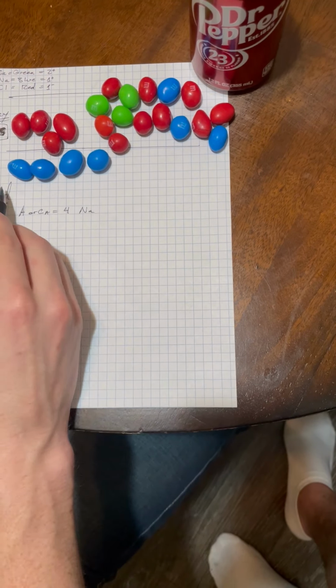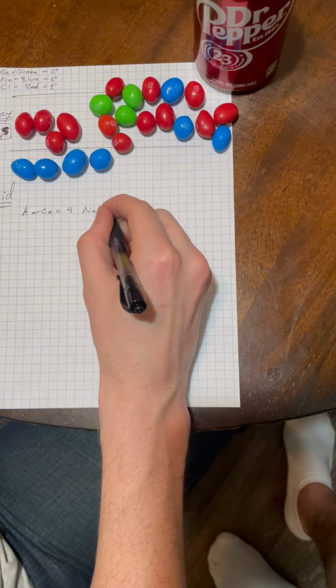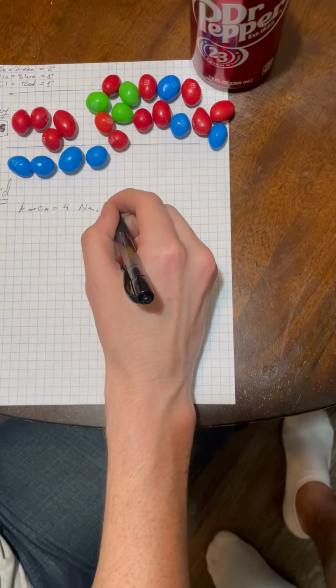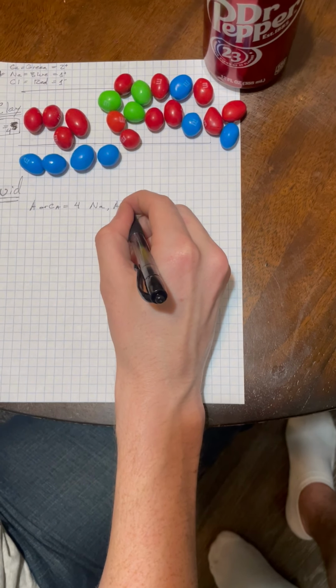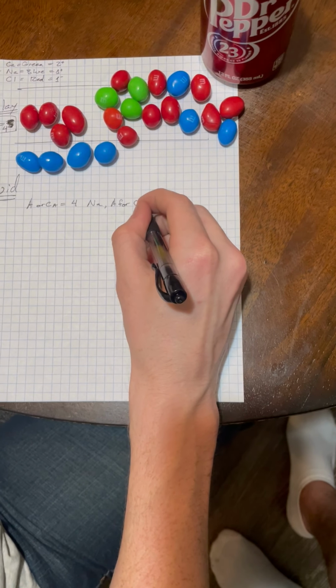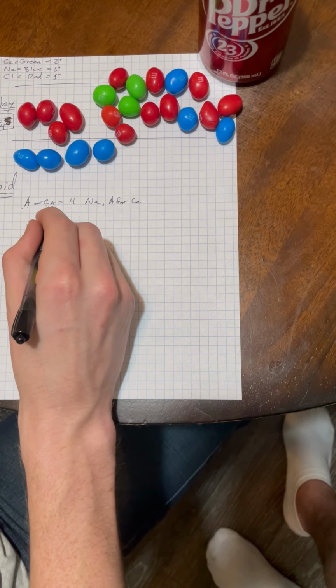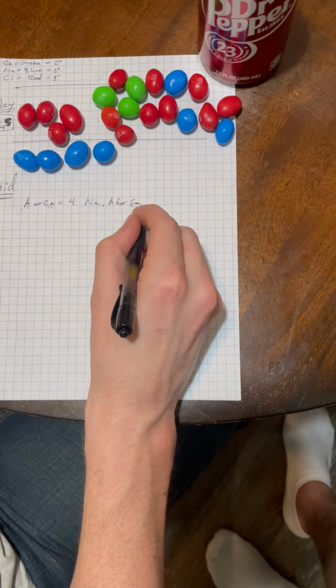Now obviously we have no calcium here, so our A for calcium, which is different from this Ca. This Ca is equivalent to activity. This Ca is calcium, the elemental symbol.